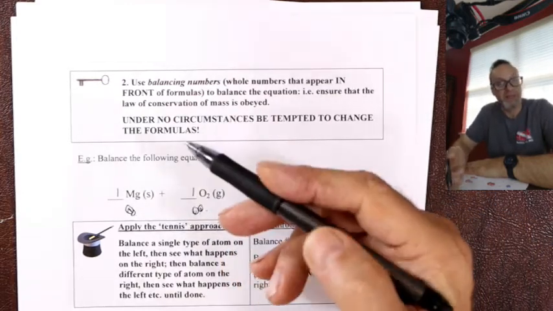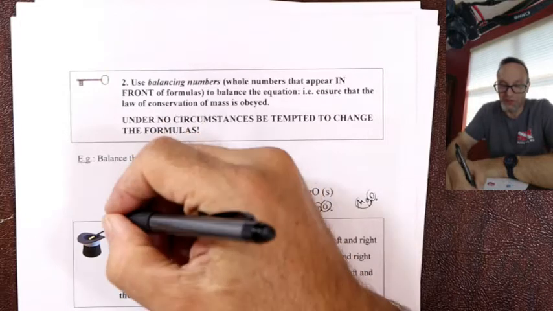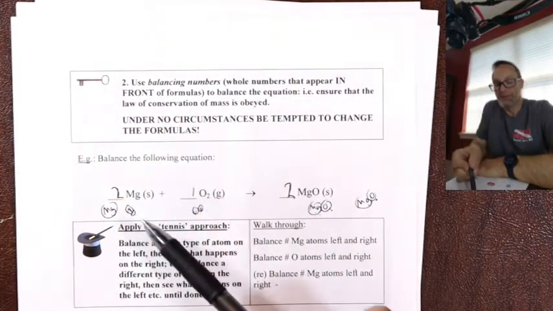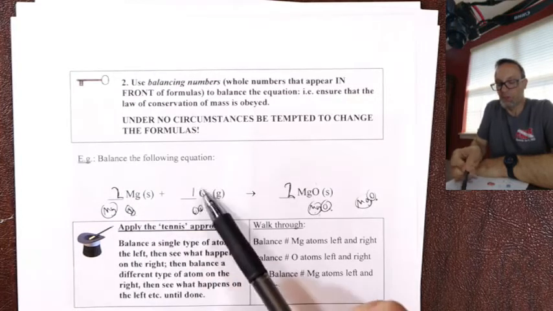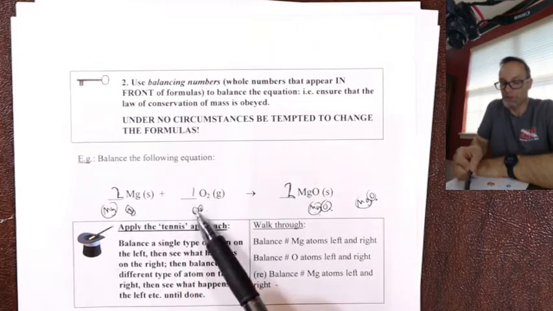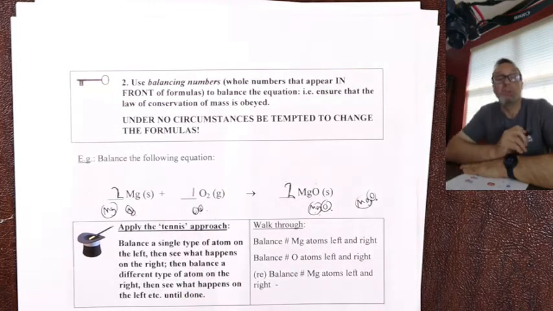I've got 1 magnesium. What am I going to do? It's like a guy on a motorcycle. Well, for 2 guys, I need 2 guys on motorcycles. There we go. So 2 magnesium atoms plus 1 oxygen molecule makes 2 MgOs. 2 magnesiums, 2 oxygens. It's balanced.